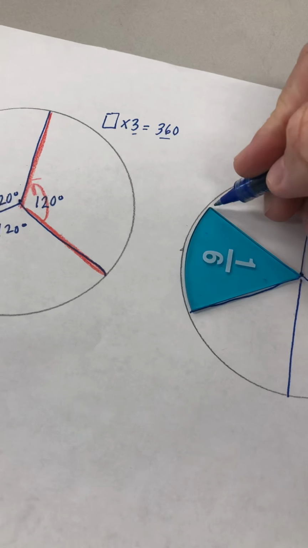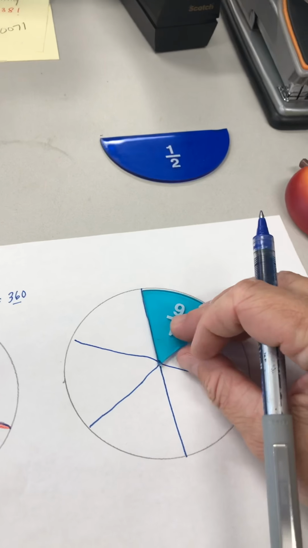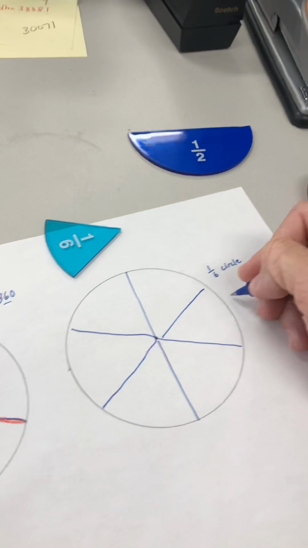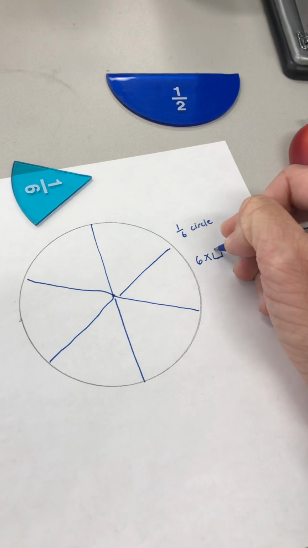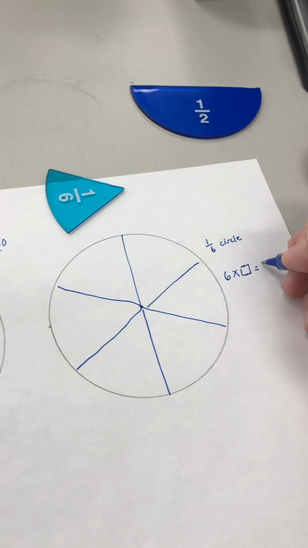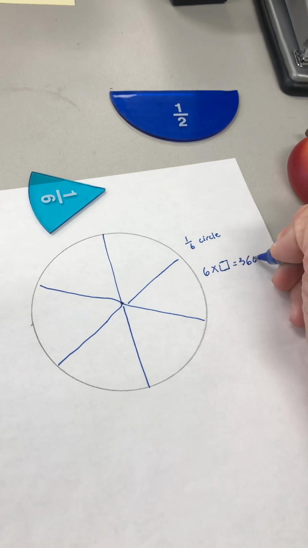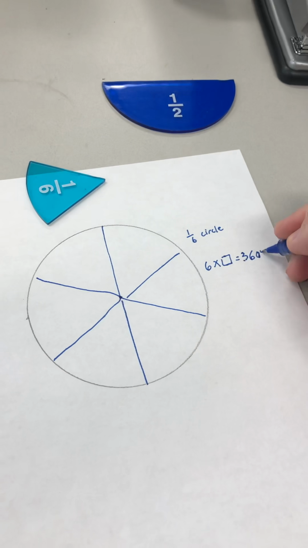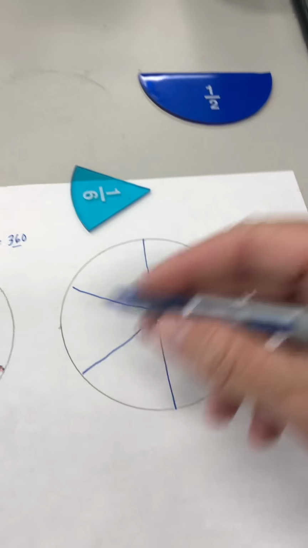So, a couple ways to look at this. I can either say 6 times some number is going to equal 360 degrees. You can also treat that as division, 360 divided by 6. Okay, or we can take what we did before.